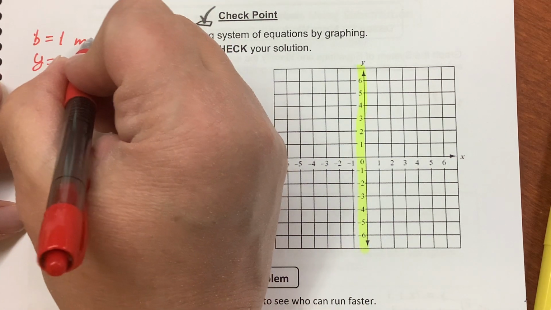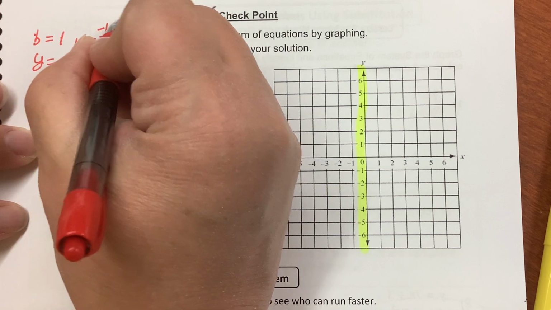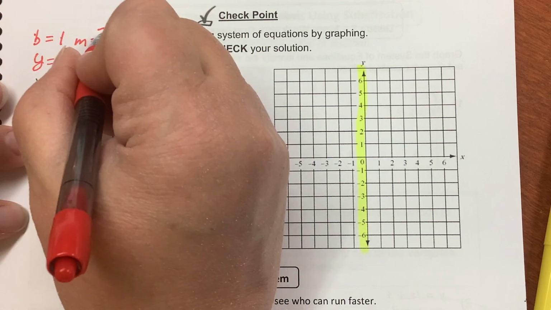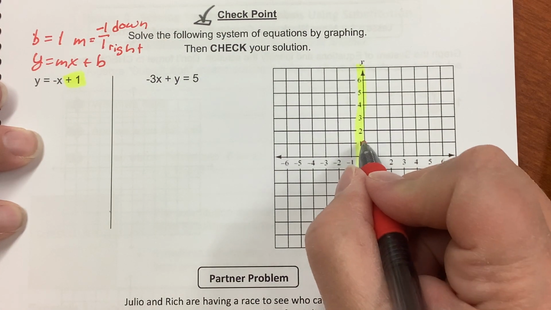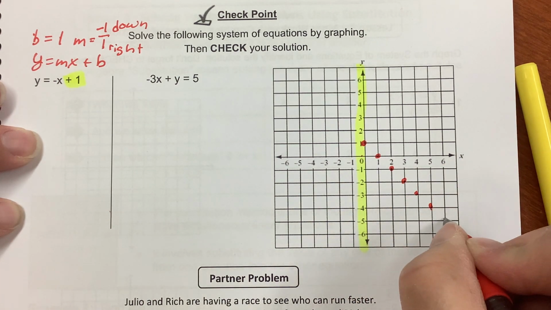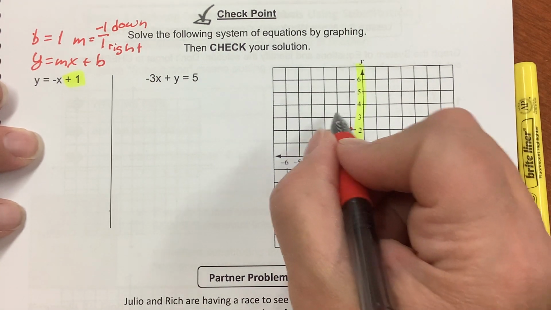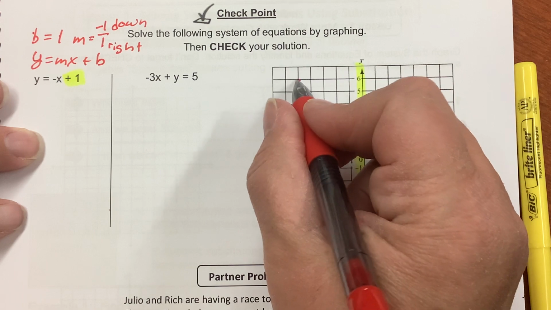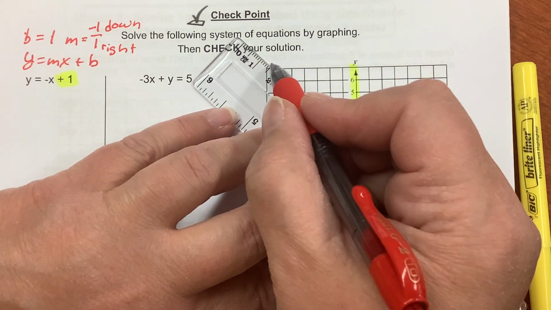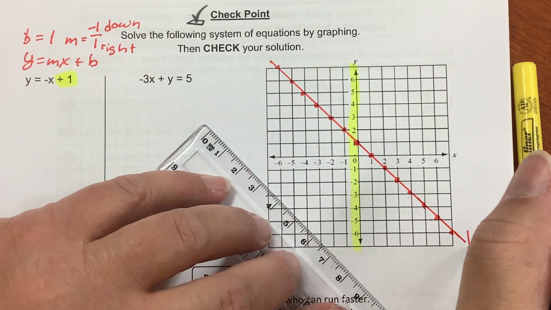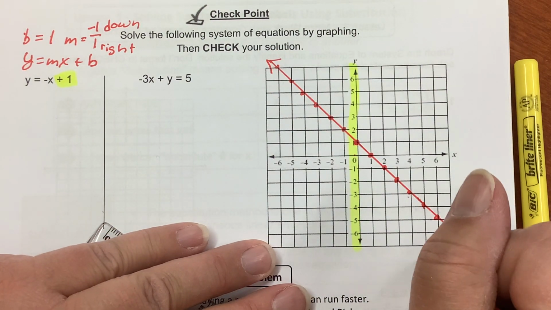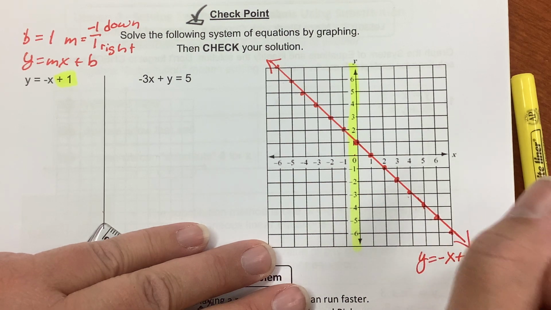What does that mean? That means negative 1 over 1. So I'm going to go down and right. I'm going to begin at 1 and go down 1, right 1. So starting here at 1, down 1, right 1, down 1, right 1. All the way across. Remember, you want to cover the whole grid because you don't know where the other line is going to cross. So make sure you have it going all the way across the entire grid. Arrows on both sides. And let's write the equation while I'm thinking about it. y equals negative x plus 1.